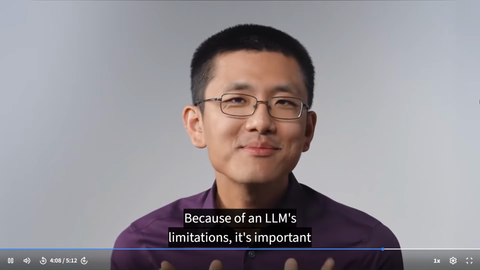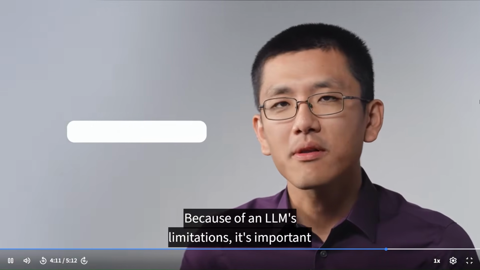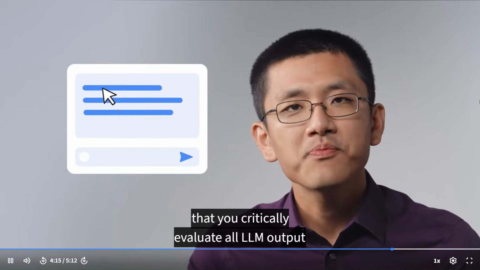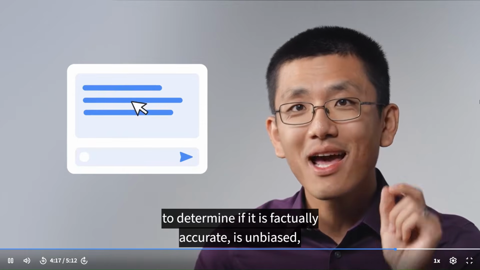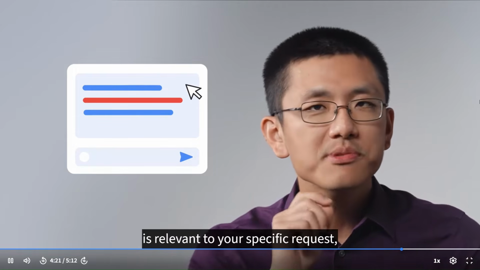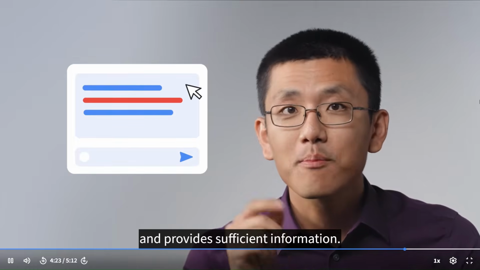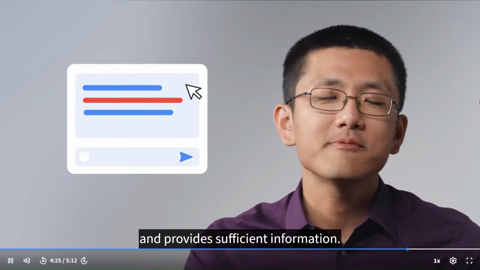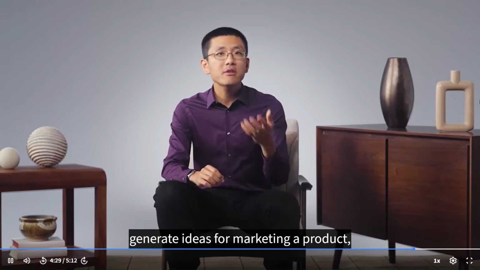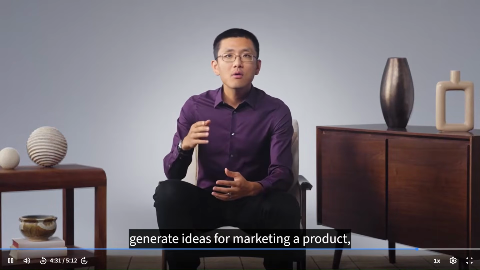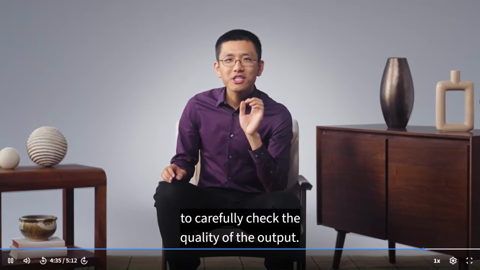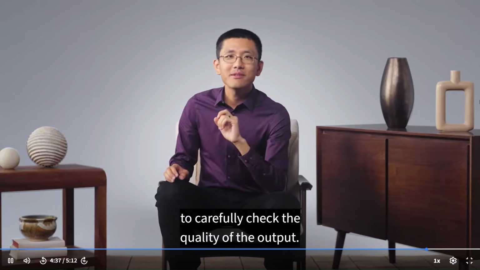Because of an LLM's limitations, it's important that you critically evaluate all LLM output to determine if it is factually accurate, is unbiased, is relevant to your specific request, and provides sufficient information. Whether you're using AI to summarize a lengthy report, generate ideas for marketing a product, or outline a project plan, be sure to carefully check the quality of the output.